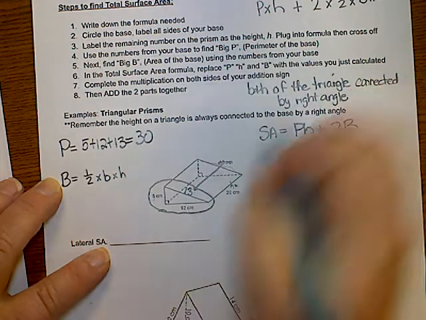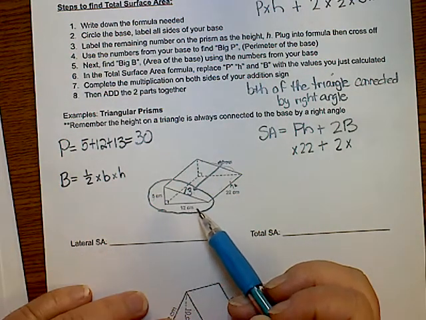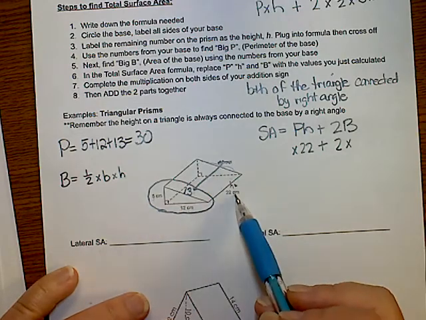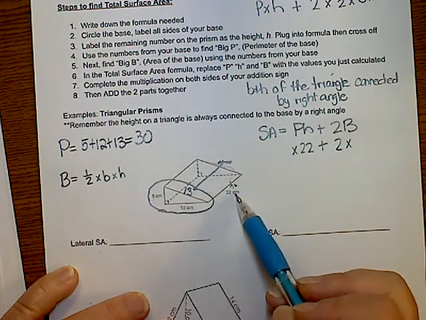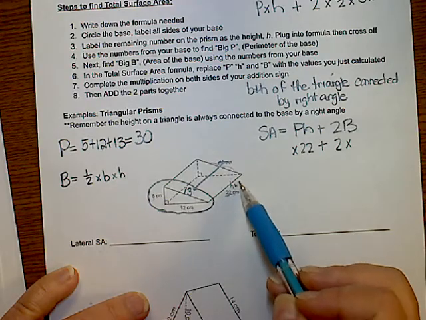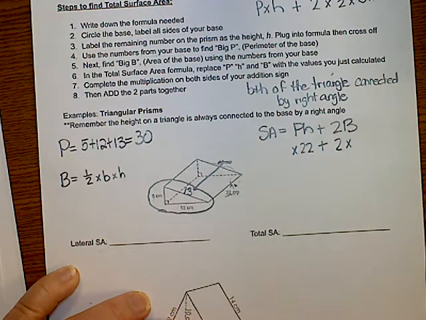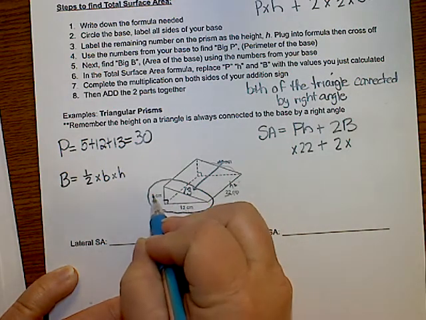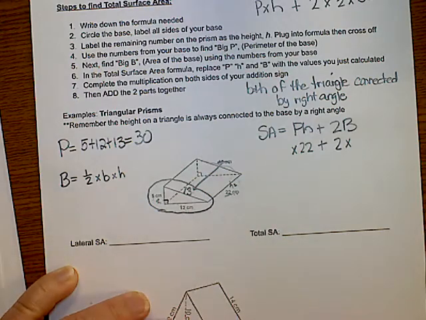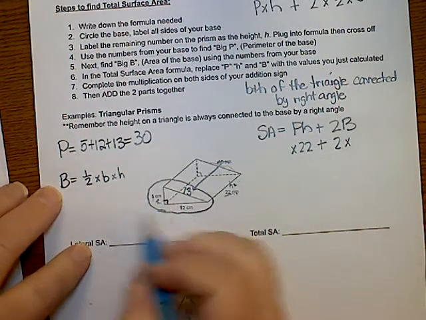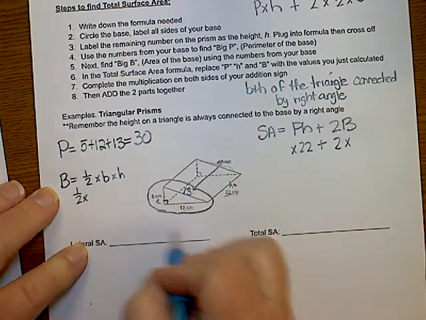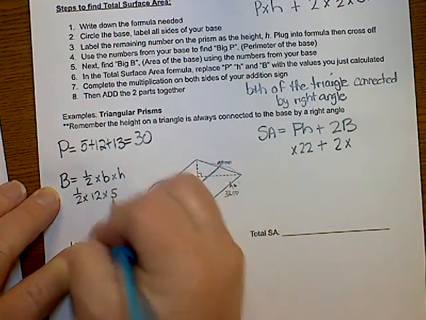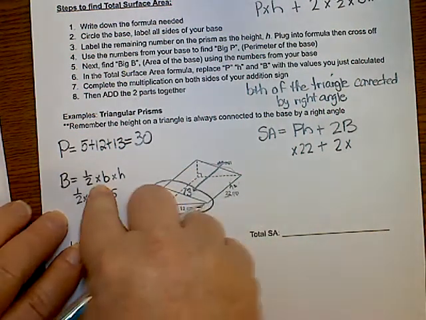Okay, so in other words, how you determine what the B is for your base, because remember we determined that the H for the prism was the one number that wasn't part of our base. But do you see this right angle right here? We connect our base and our height by that right angle. So we are going to do 1/2 times our base, little b, which is 12, times 5. Okay, that 13 is not part of this big B formula.